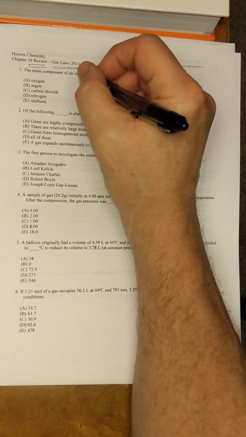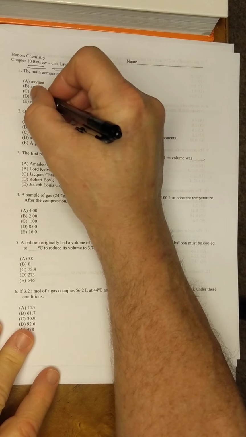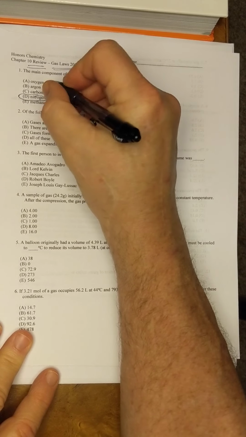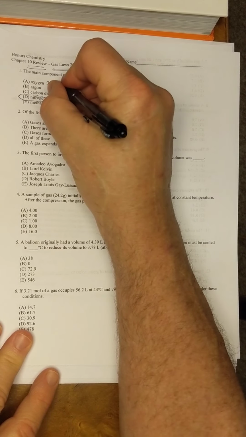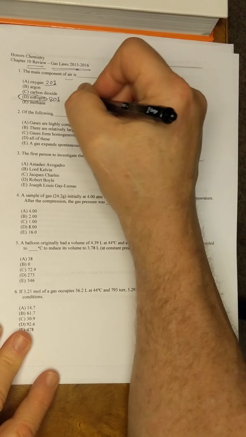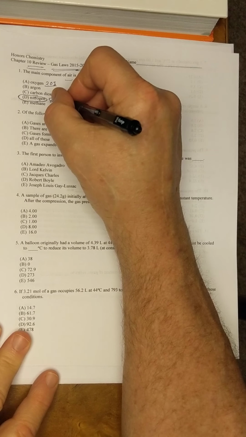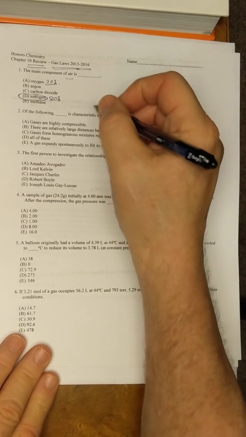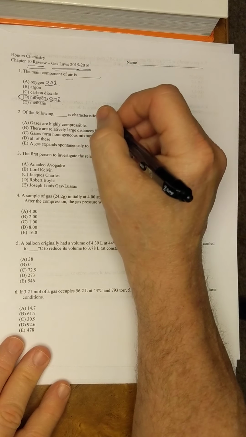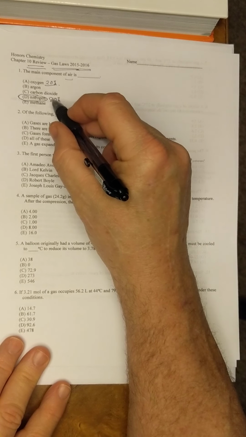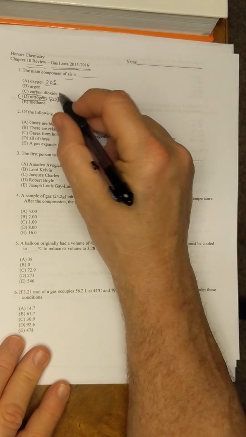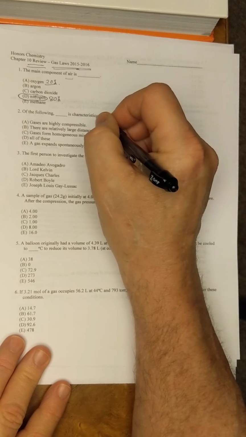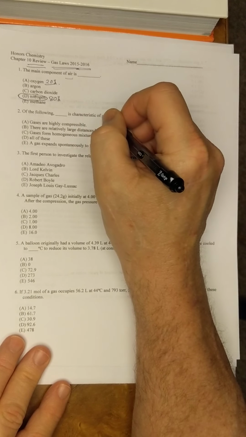Okay, easy question. The main component of air is nitrogen. Air is 80% nitrogen and roughly 20% oxygen. That adds up to 100. In actuality, 79.9, 19.8, and it might vary in some aspects. Everything else is about 0.3%. But everyone should know that air is mainly made up of nitrogen, which is an inert gas. It doesn't react.